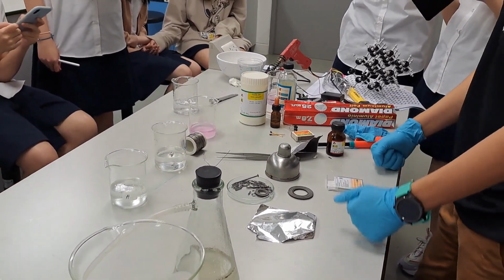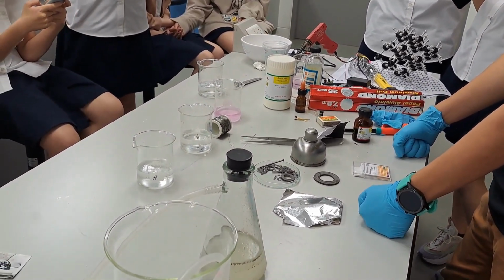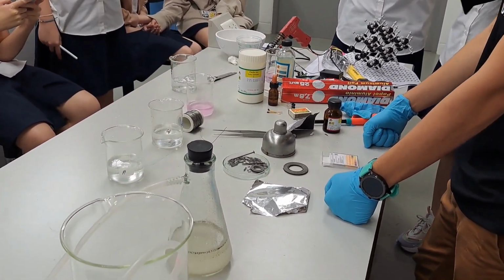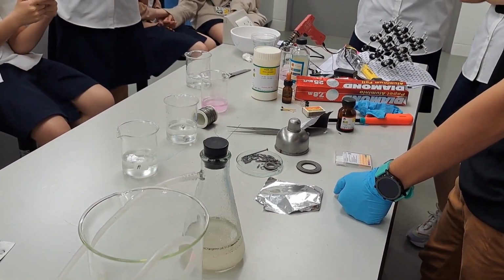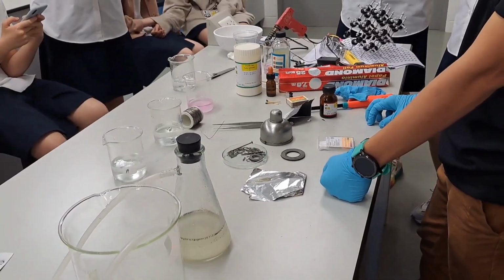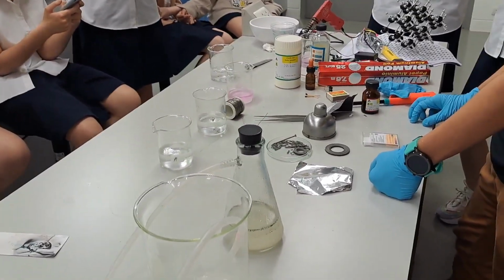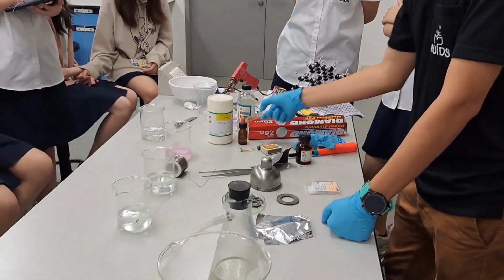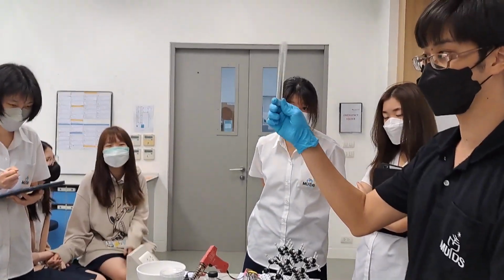Okay, for group 6, oxygen is the first element, and it makes up 20% of the air. It is also transparent. You can see through it. Do you think oxygen is flammable or not? Very, very flammable.